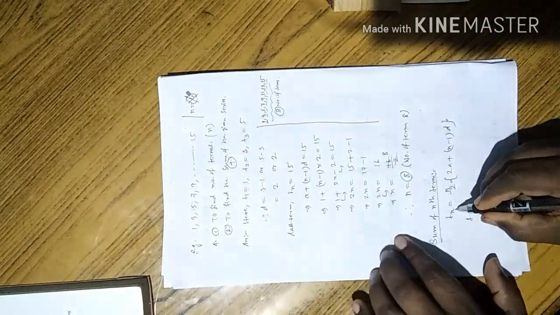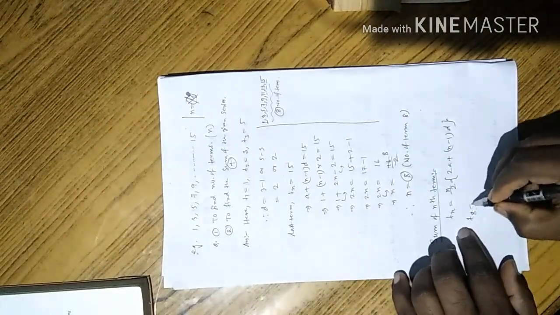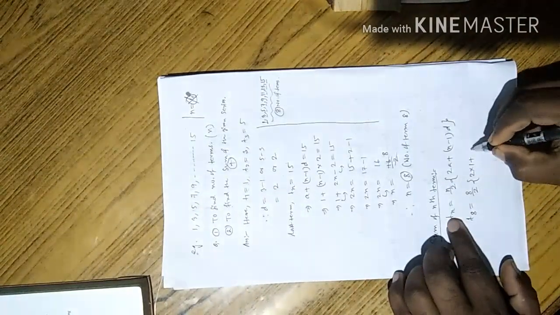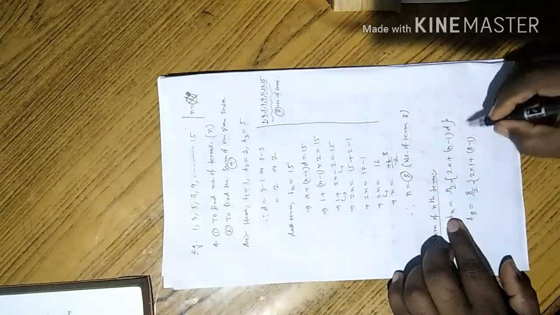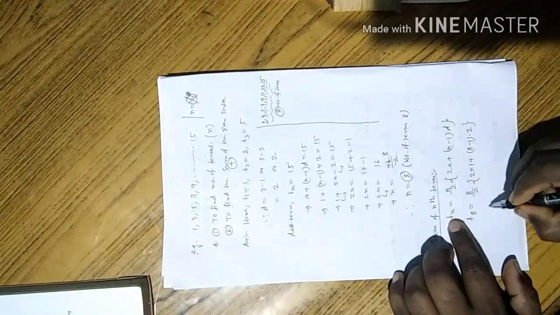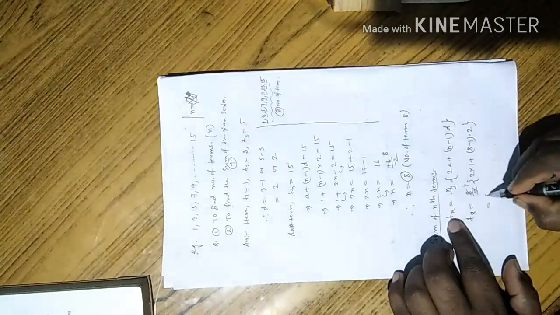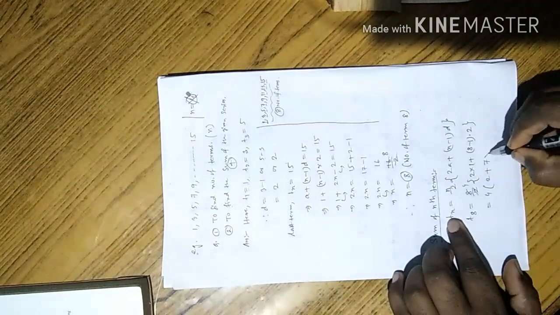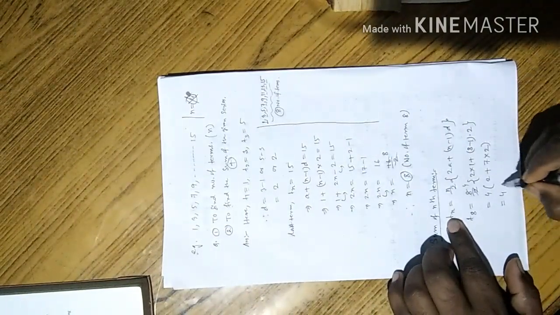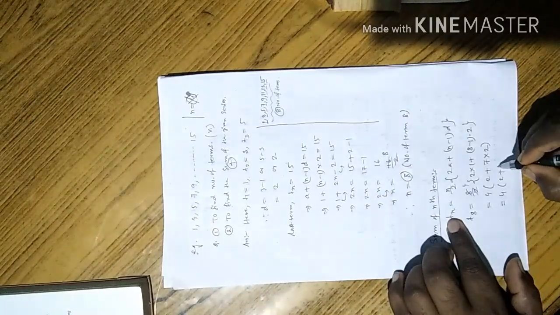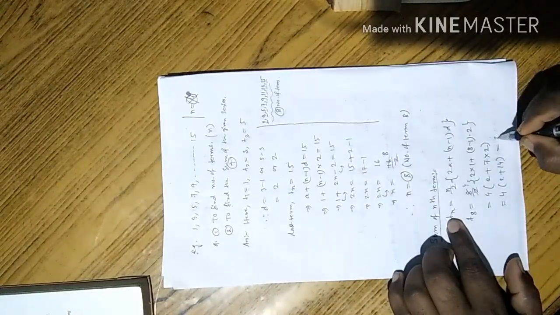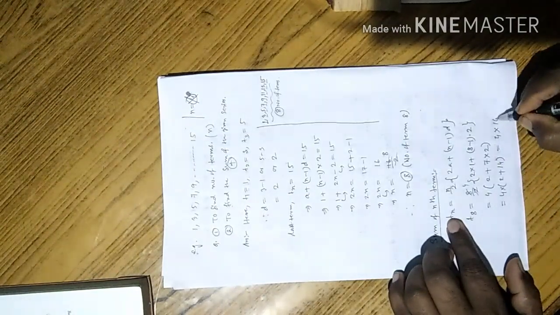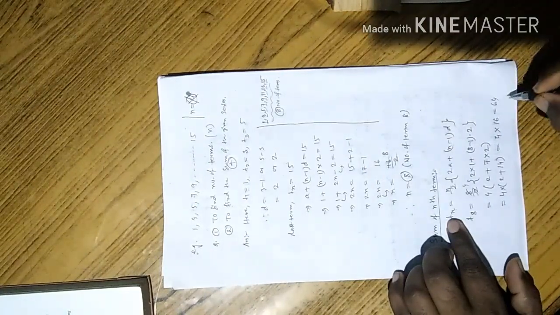Sn. What does n mean? Just now you got n equals 8. So 8 by 2, times 2 into a, the first term, 1, plus 8 minus 1. You write the n value. What is d? 2. So this will cancel, giving 4. 2 into 1 is 2, plus 8 minus 1 is 7, into 2 is 14. So 4 into 2 plus 14, which is 16. So 4 into 16 is 64.